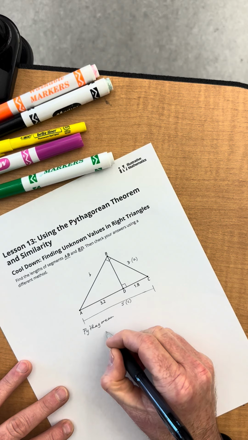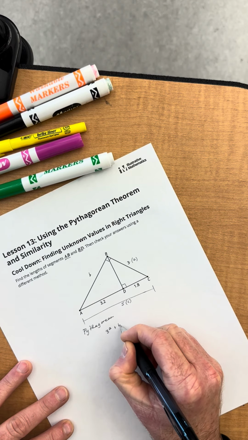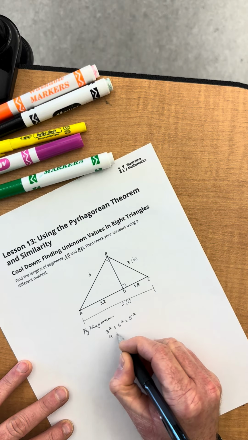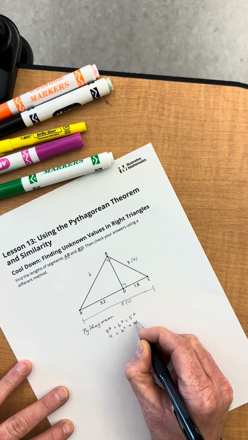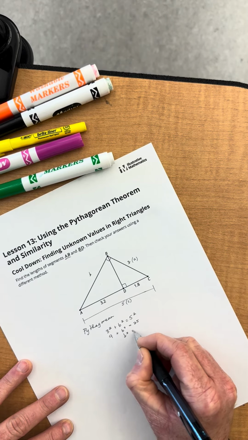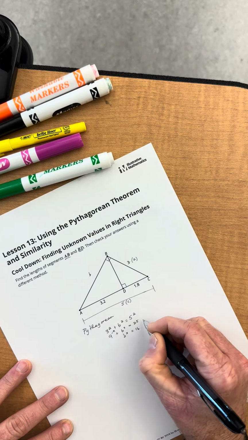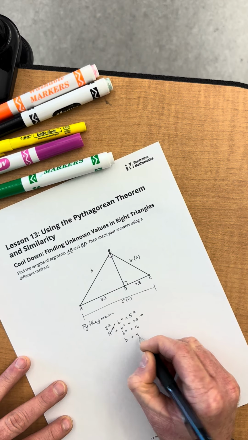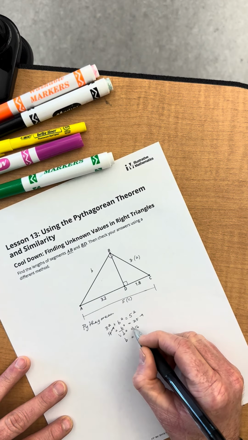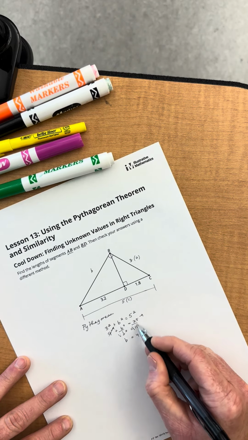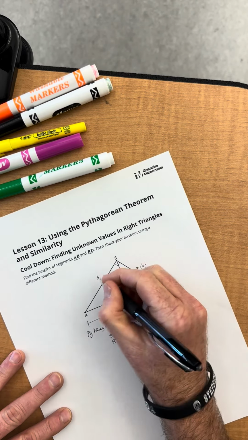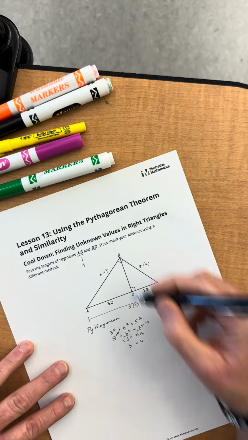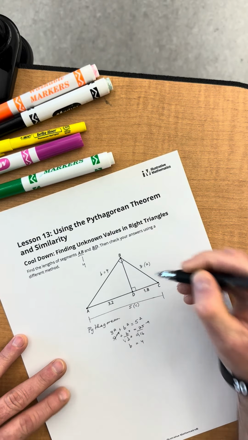So you're just going to say 3 squared plus B squared equals 5 squared. 9 plus B squared equals 25. B squared equals 16. Just subtract 9 to both sides. B will equal 4 because the square root of B squared is B and the square root of 16 is 4. Boom. AB, 4. Now we're going to find BD.